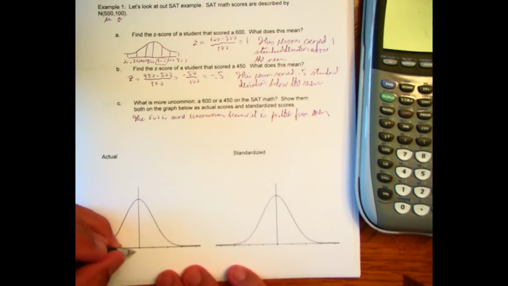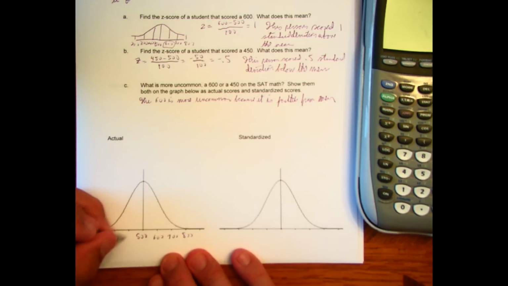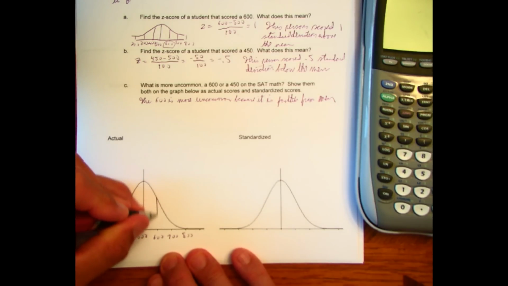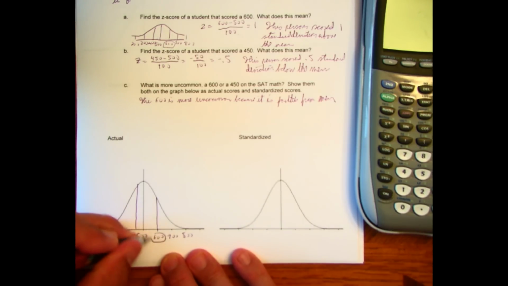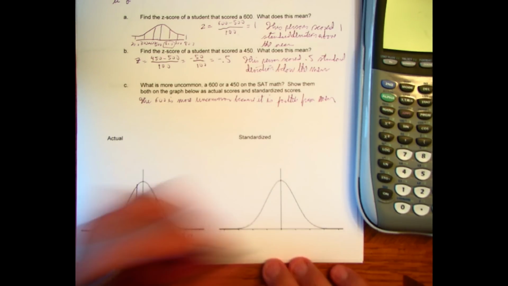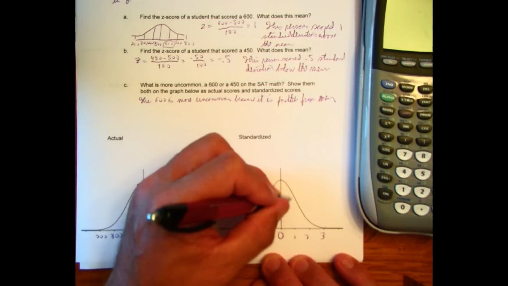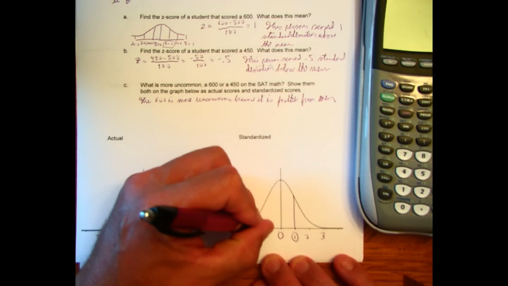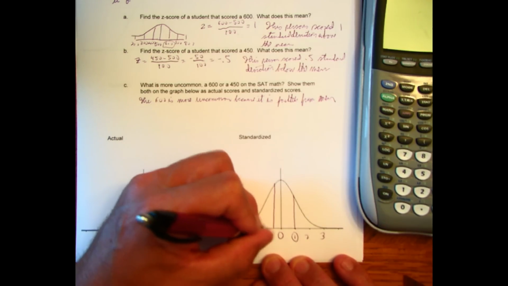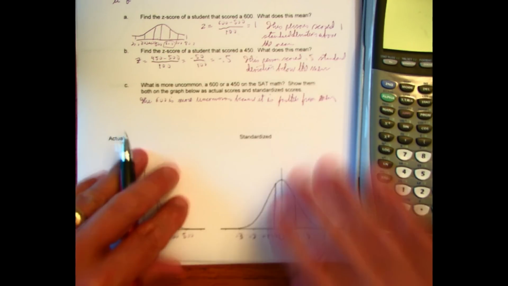Alright, so here are the actual SAT scores down here. Here's the 600 and here's the 450. The 600 is farther from the mean. Standardized, I would do this. There's the 600, one standard deviation above the mean. Here's the 450, negative 0.5 standard deviations below the mean. Well, what's more uncommon? The one that's farther from the mean.